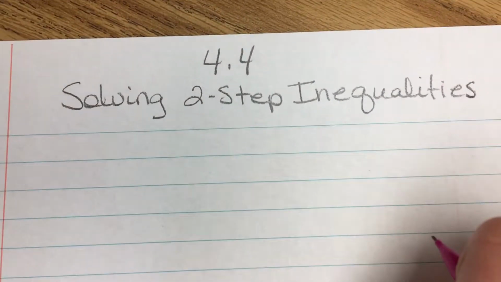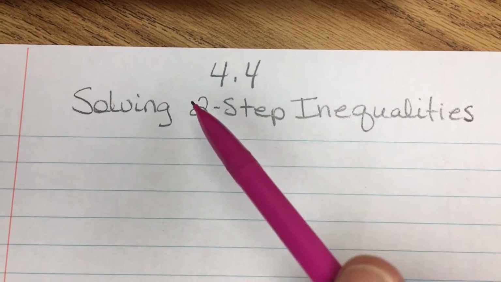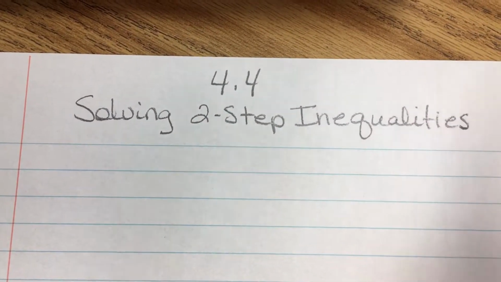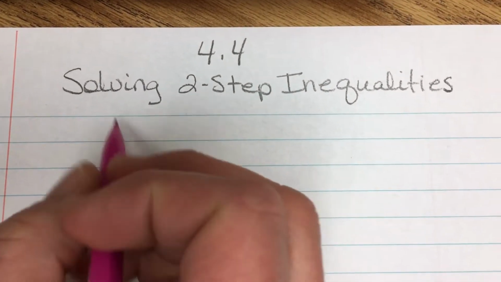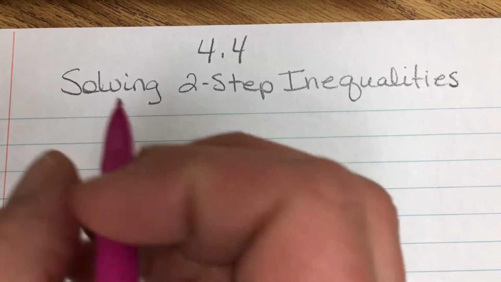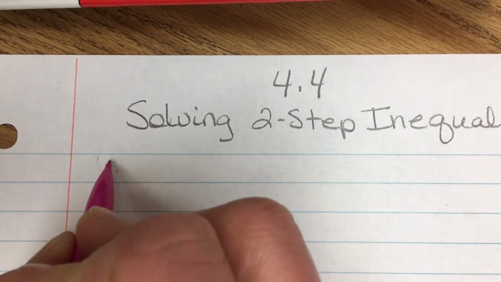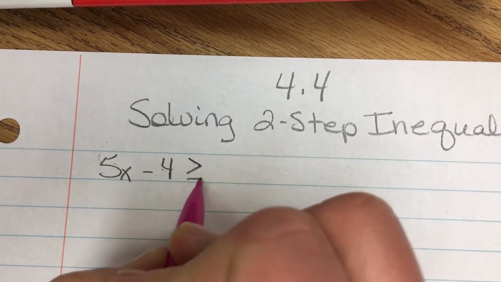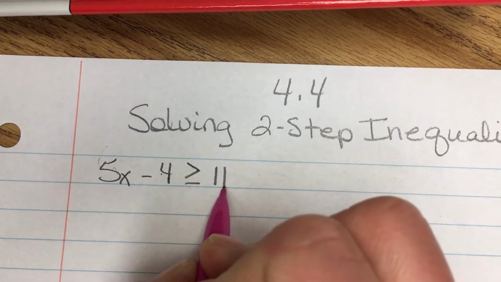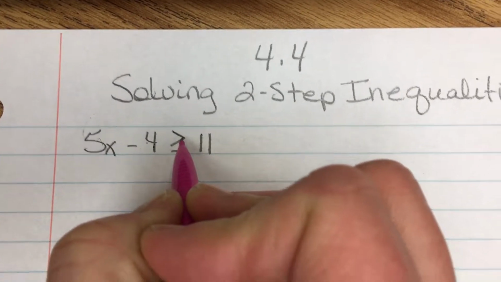Okay, kids, this is the last section of this chapter, section 4.4, and we're going to be solving two-step inequalities. A two-step inequality is just like solving a two-step equation. So, for example, we've got 5x minus 4 is greater than or equal to 11. I'm just going to pretend in my head that this is an equal sign.